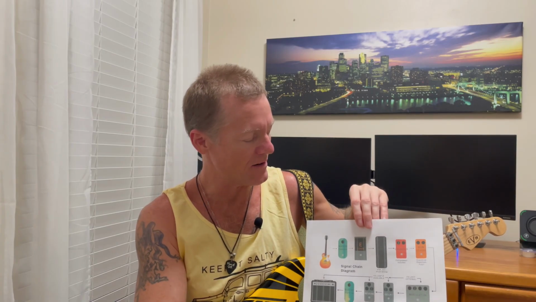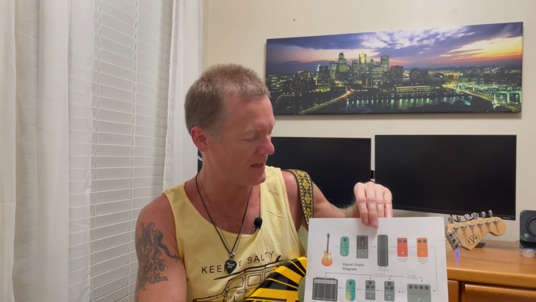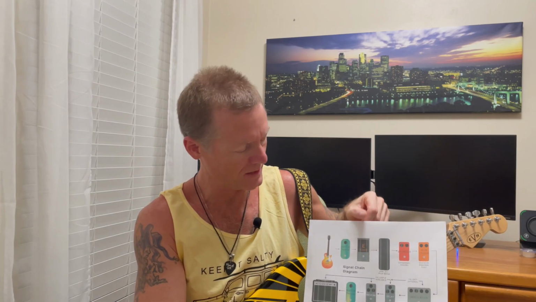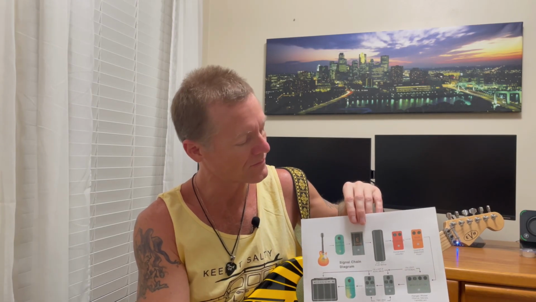Anyway, I see I've got a little error here in this flow chart that I'll have to fix. But generally speaking, this buffer should be after the tuner. The tuner should be first. You always want to hit your tuner first because you want the cleanest, purest, absolutely unaltered signal going to that tuner. So then after the tuner, if you needed to have a buffer, you would put the buffer next.